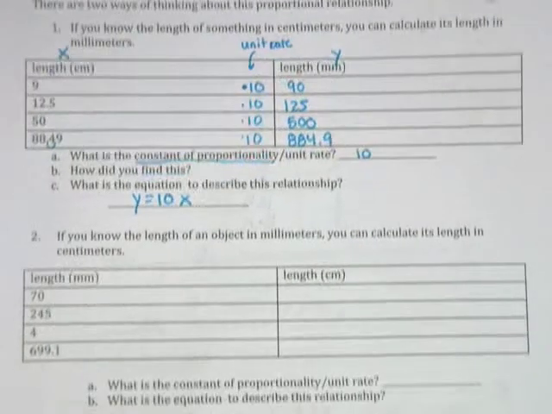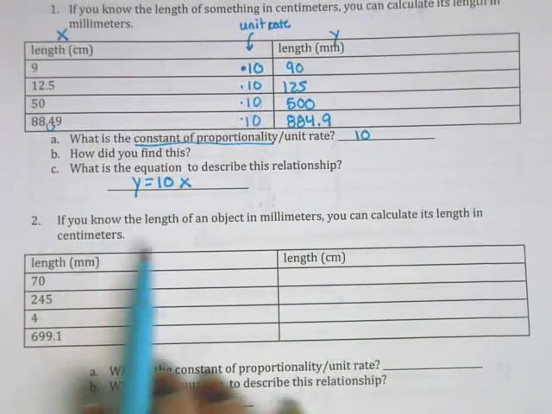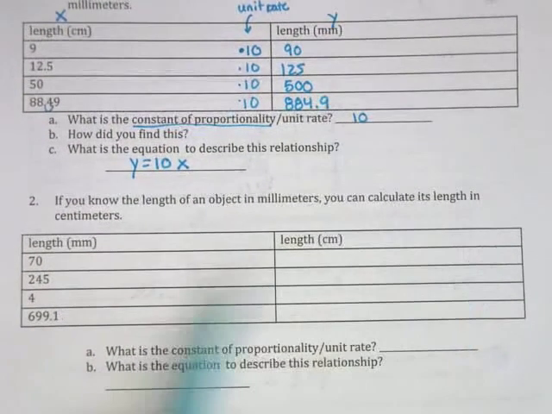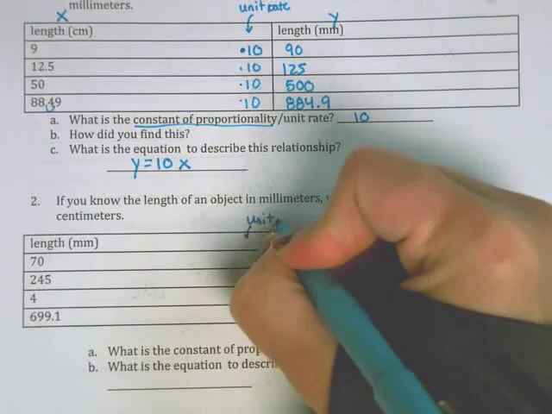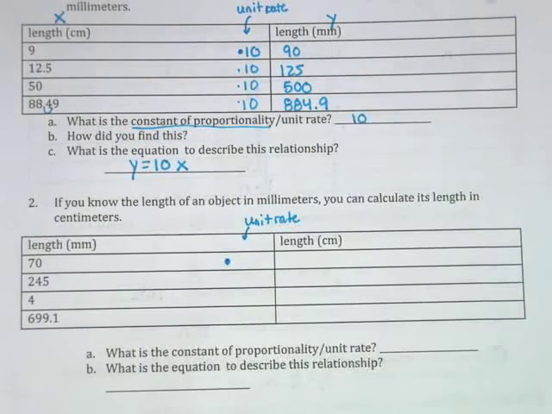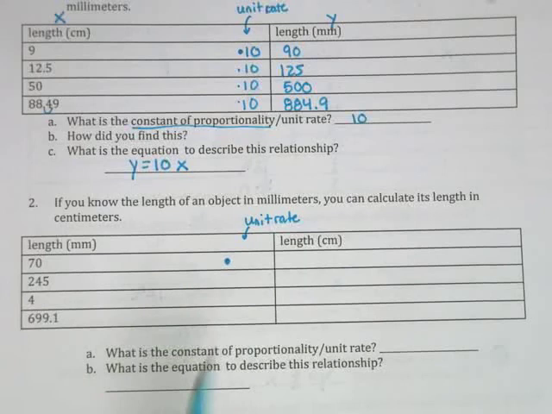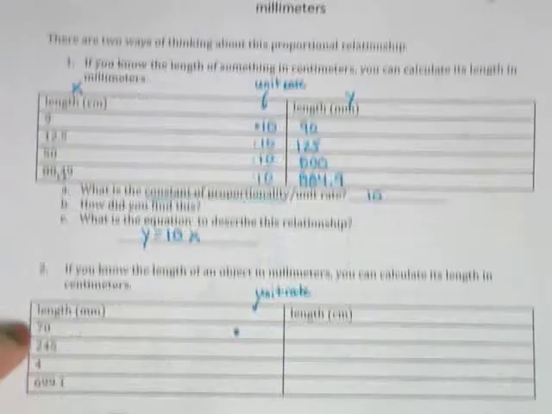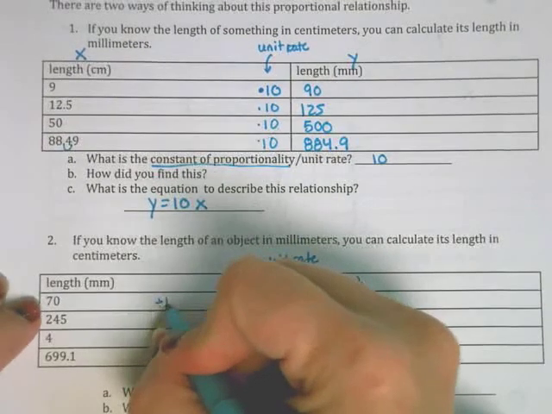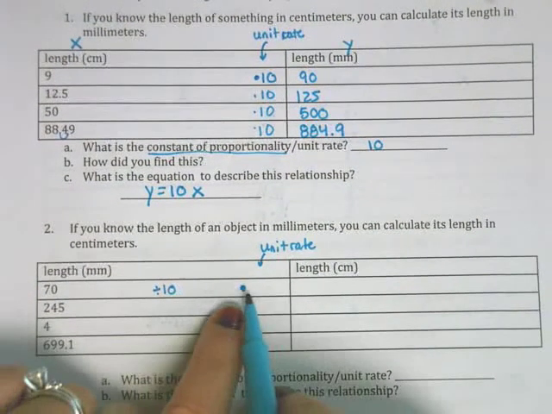Okay, let's look at this in the reverse way. What if we don't know the centimeters? What if we know the millimeters for this? So if we know the length of an object in millimeters, we can calculate its length in centimeters. This time, it's a little bit trickier because our unit rate, we know, is something that we have to multiply by. So I've got to figure out, what can I multiply this by to get to centimeters? Except that millimeters should be more than the number of centimeters, right? Really, in my head, what makes most sense to me is that I'm taking the millimeters and I'm going to be dividing by 10. That's what makes sense to me. So what could I be multiplying by then?